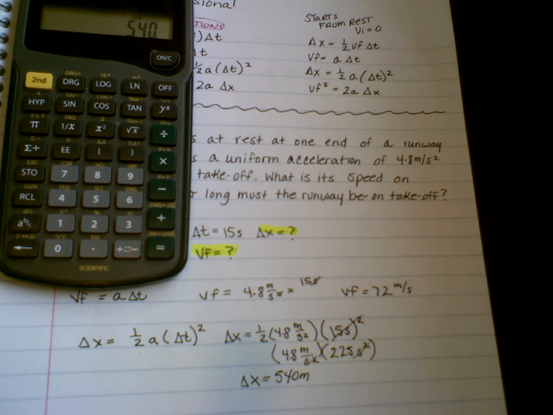Okay. So my final answer here is the plane needs to be traveling at least 72 meters per second. Remember, meters per second and miles per hour are not the same thing, so it might look really slow, but it's actually much faster than you think it is. And then it has to have a runway that's a minimum of 540 meters long.